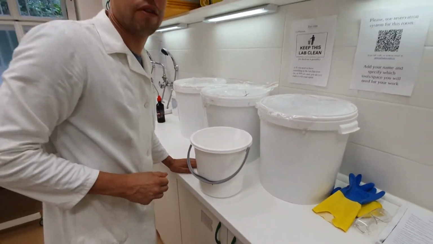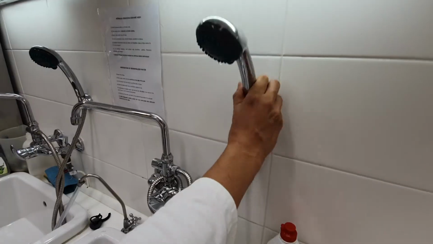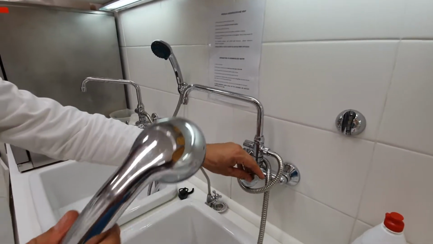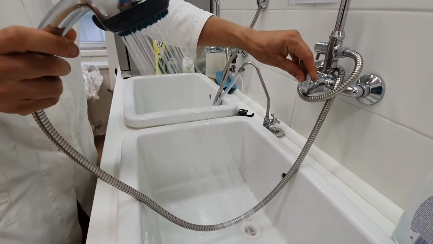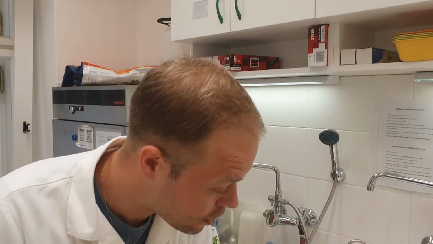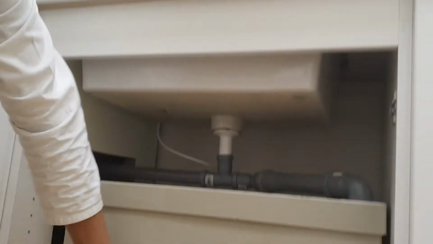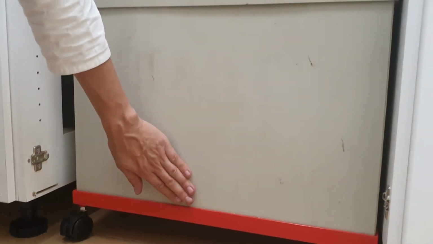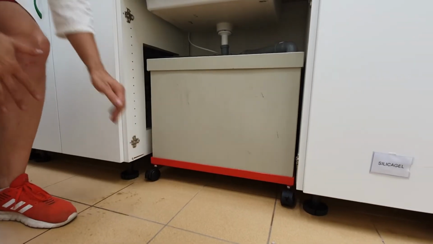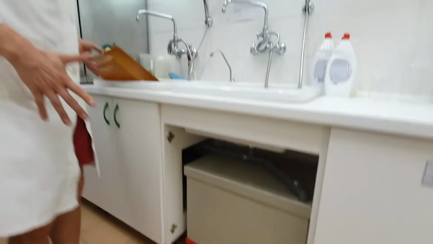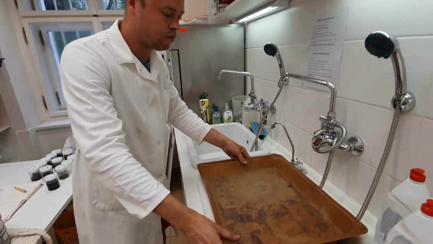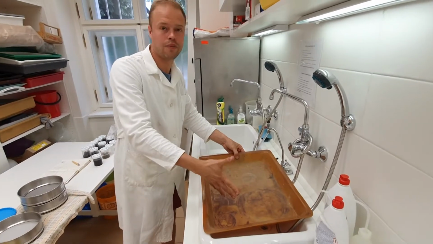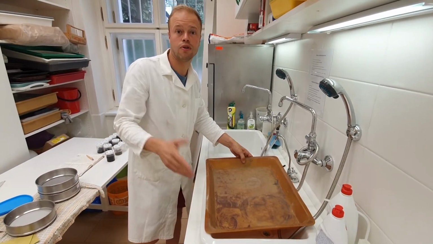Preferably I would advise buckets of 20 liters. A sink with a shower head. You can also use a garden hose. In this lab there is a sediment trap which catches all the sediment coming in the sink in this box, so all the sediment sinks to the bottom and does not clog the pipes. If you don't have such a device, you will need something to catch all the sediment that is coming out and throw it away in buckets, otherwise you will clog all your pipes.